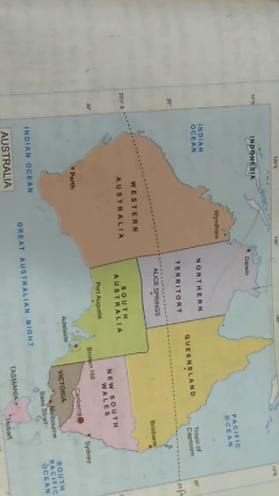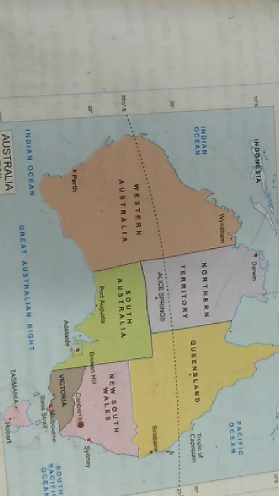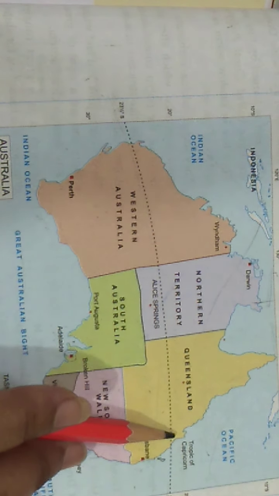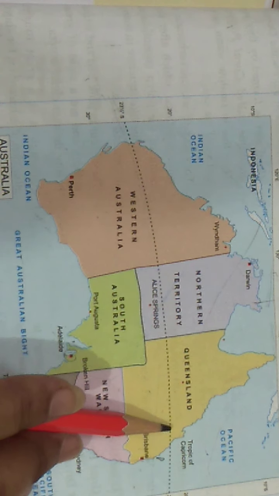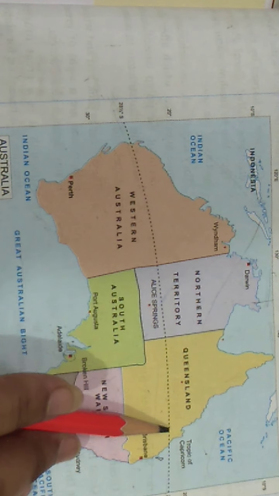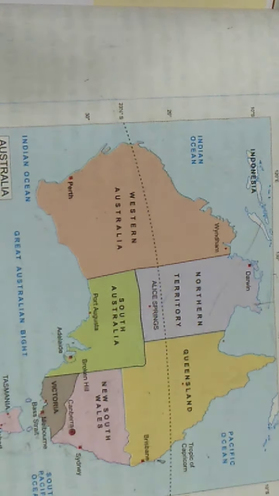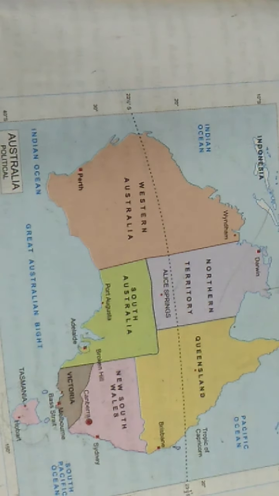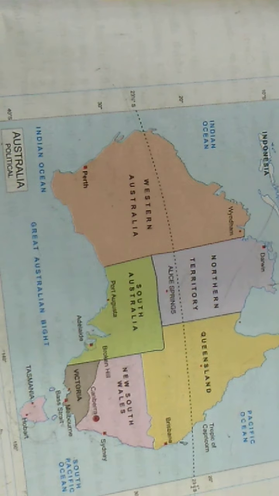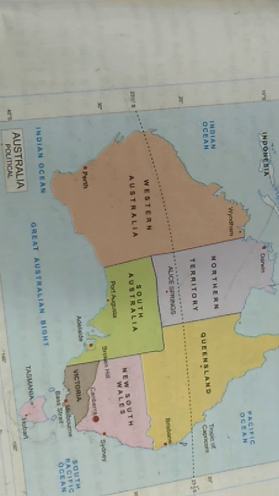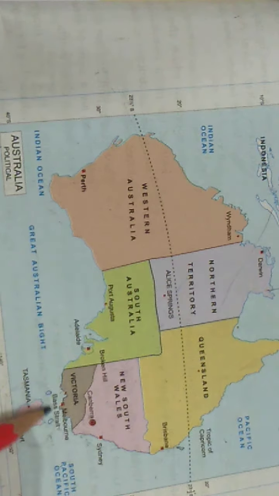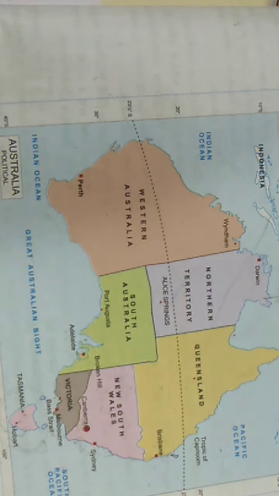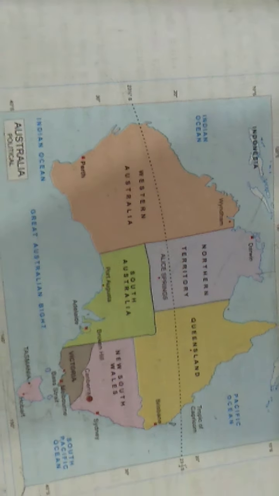A Dutch ship sailed along the coast of Northern Australia in 1606, but with little interest in the island, they were not able to explore the land. Again in 1642, a Dutch ship captained by Abel Tasman sailed south of Australia and discovered the island known as Tasmania.